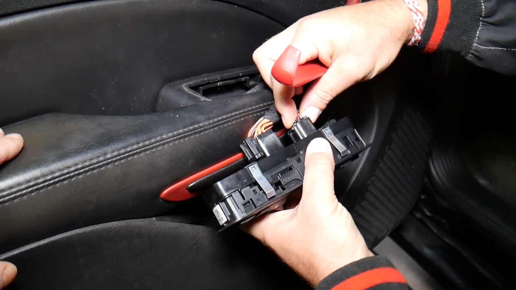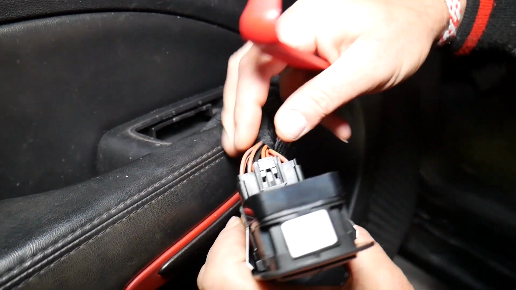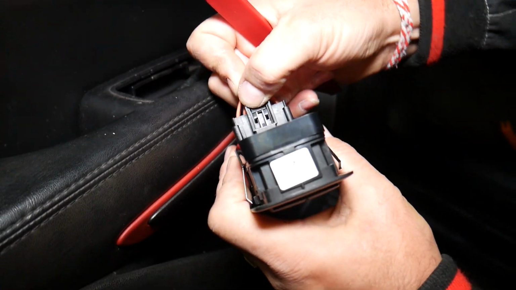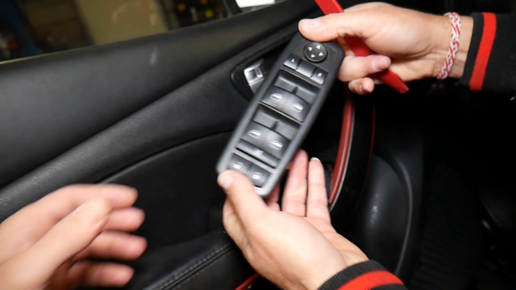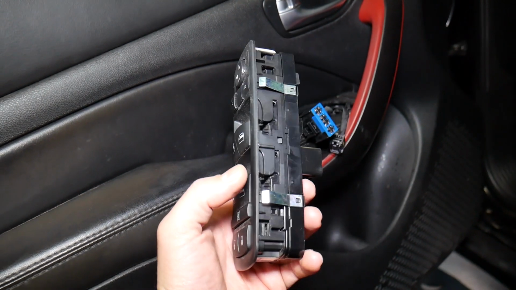Now all we have to do is disconnect the wiring harness. Press in there, press there, release. And you can see your power window switch, the master window switch, comes out of the car.